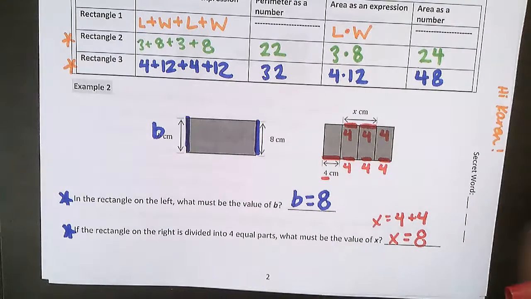And the last letter of the secret word is E, as in electric.